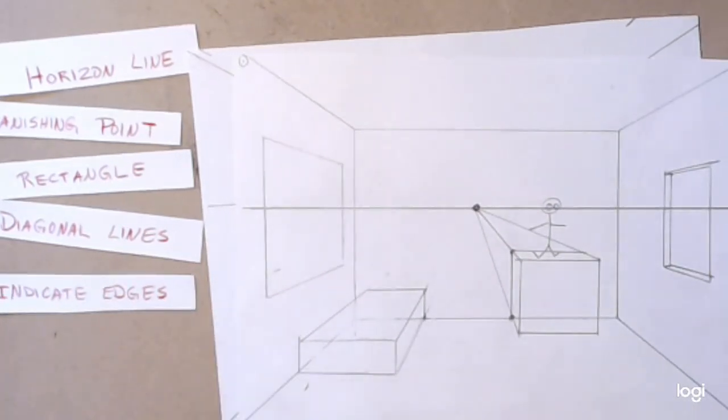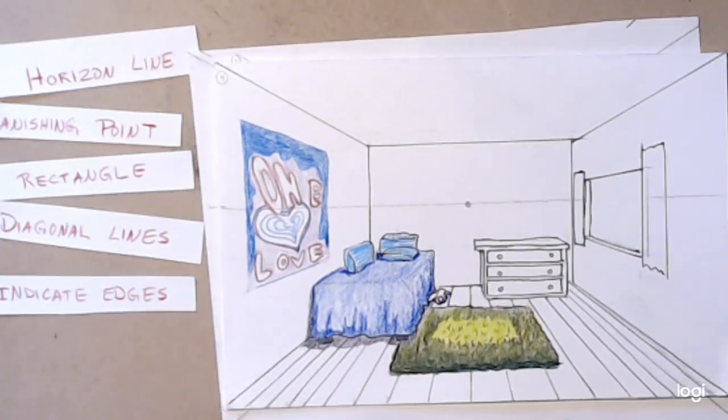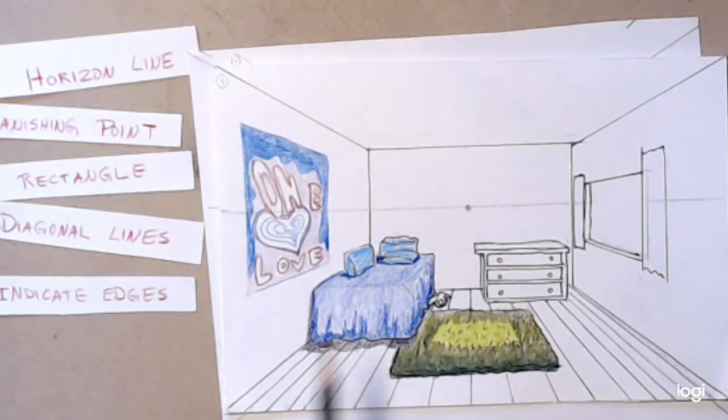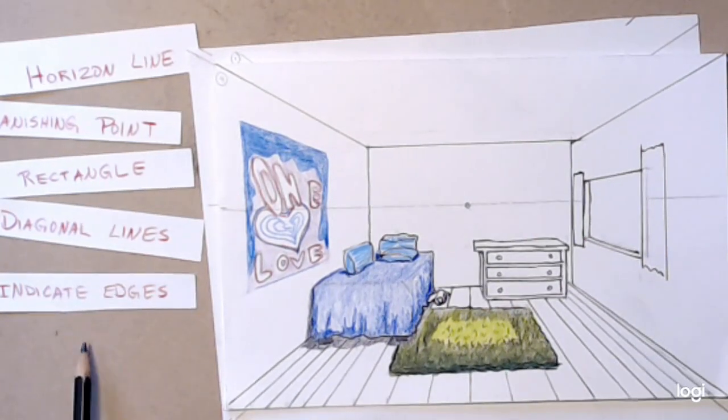Okay, so here's one that I drew. I added some texture to the rug and I added lines on the floor. Remember, all the lines are going to recede back to your vanishing point. So there you have it. Use those methods on the left and it should work out great.